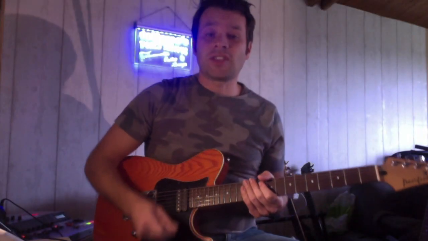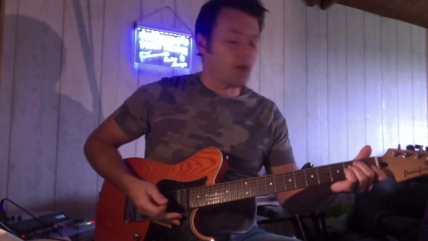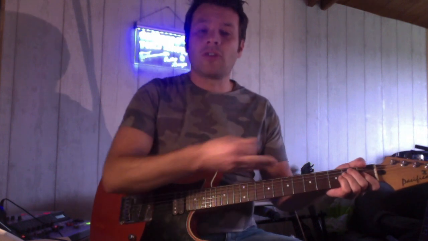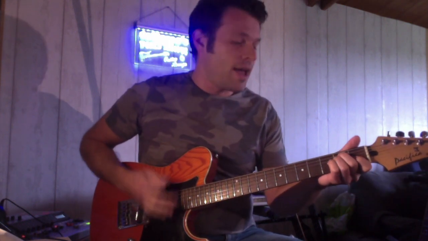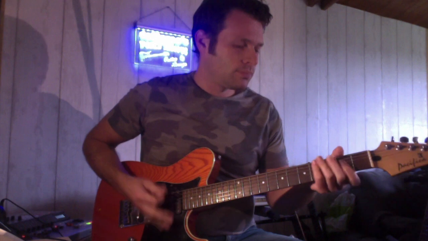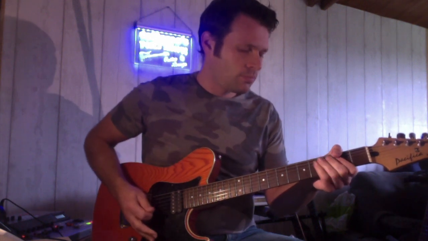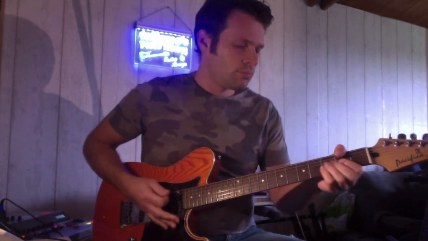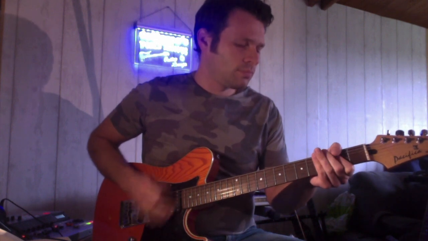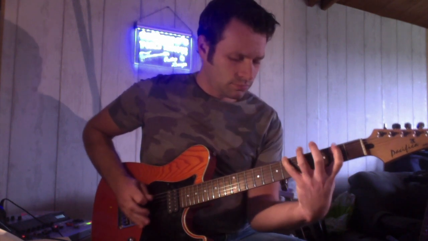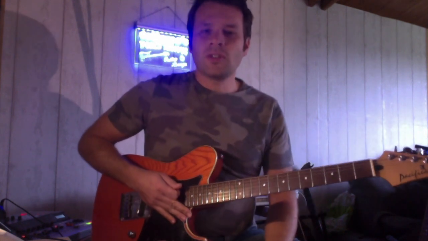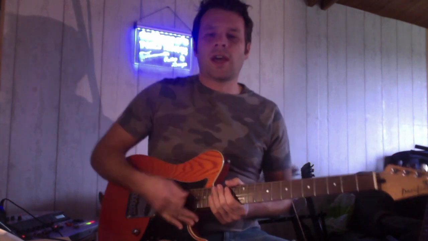Another example is AC/DC's Back in Black, which is a combination of chords and single notes. So there's lots of things that we can do with riffs.